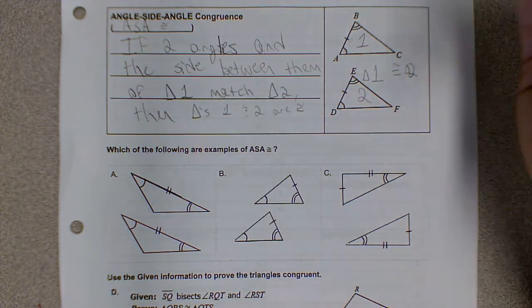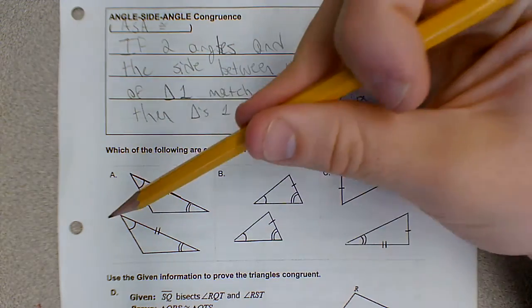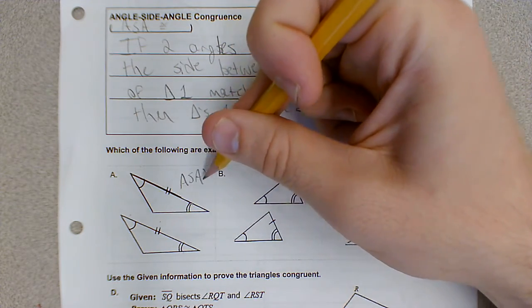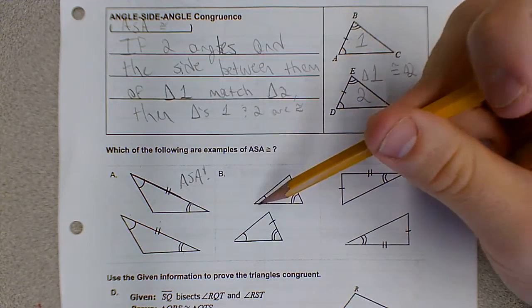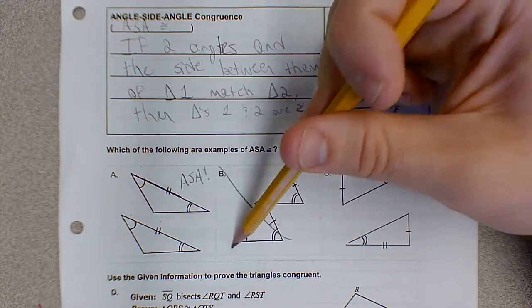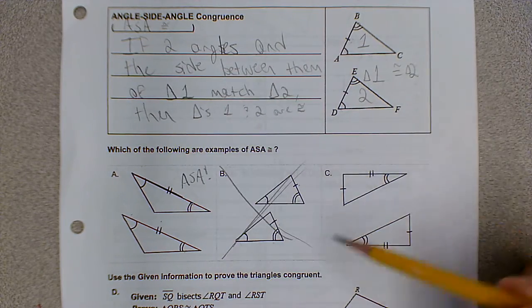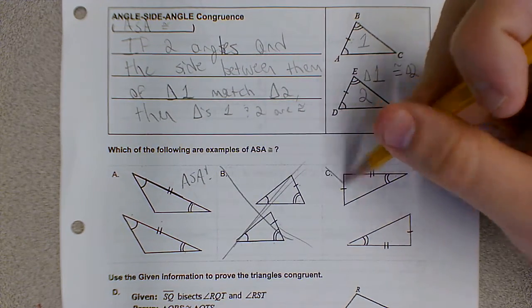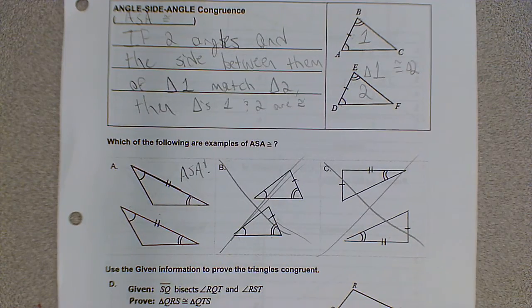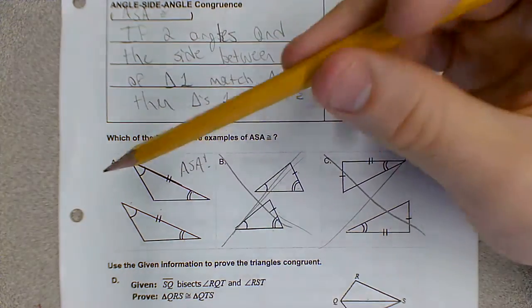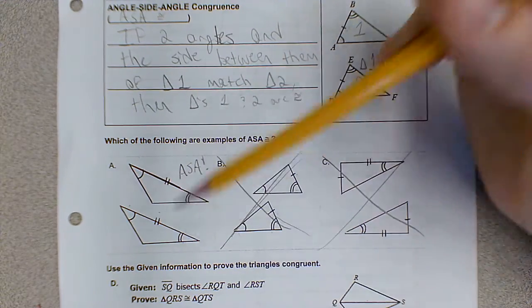Okay, so in the first one we have angle, side, angle, angle, side, angle. This one here is ASA congruence. Whereas this one here is angle, angle, side, angle, angle, side. That is not angle, side, angle. This last one is side, side, angle, side, side, angle. Not angle, angle, side. Not angle, side, angle. So only the first one was angle, side, angle. Again, we can go angle, side, angle, angle, side, angle.